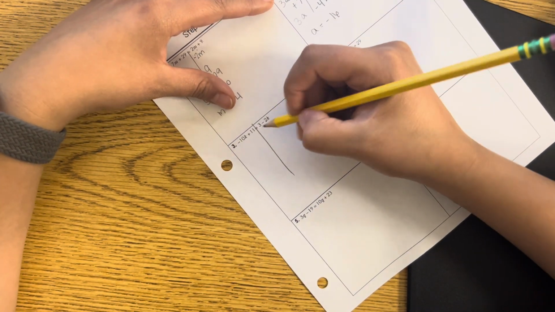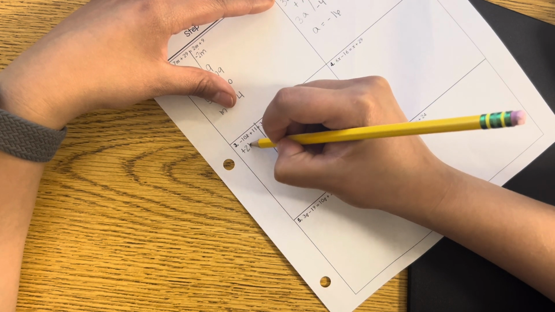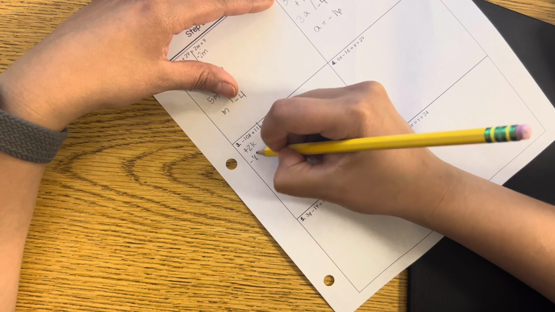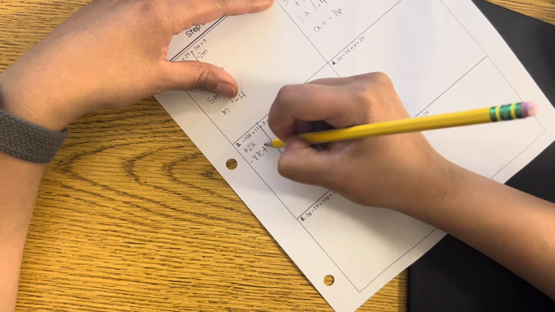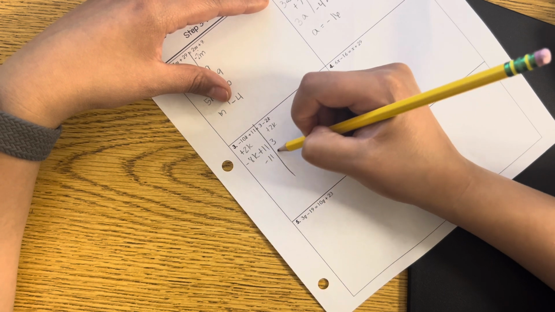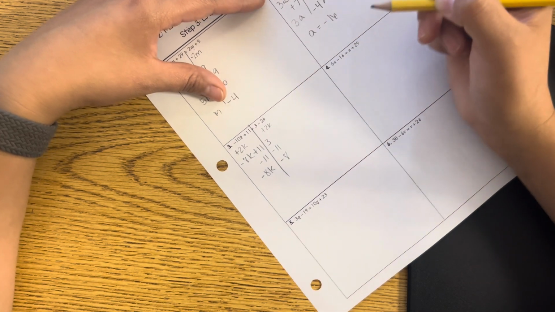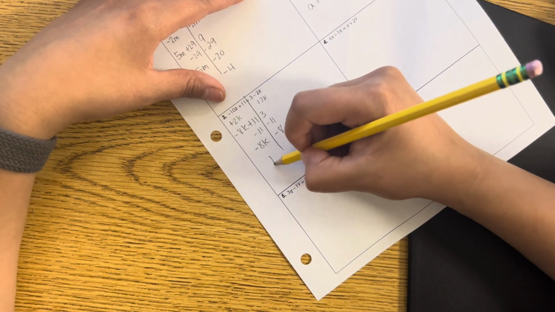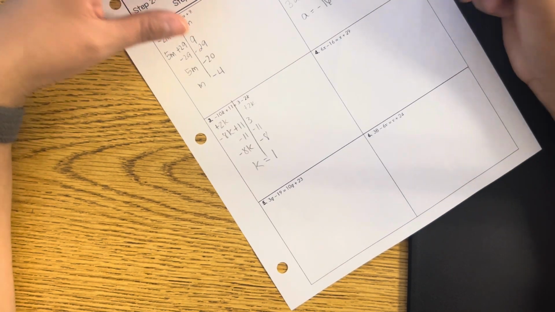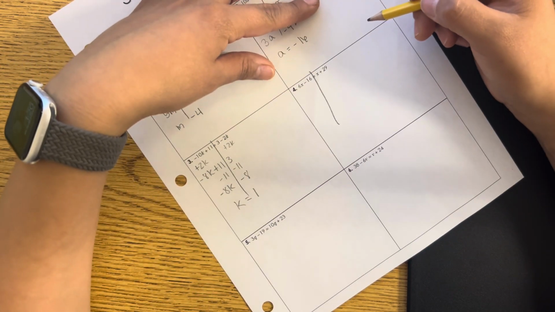I want to make the negative 2k positive 2k. And then what's negative 10k plus 2k? Negative 8k. Bring down that positive 11. Bring down that 3. I want to make the positive 11 negative 11. What's 3 minus 11? Negative 8. And then what's negative 8 divided by negative 8? Positive 1.